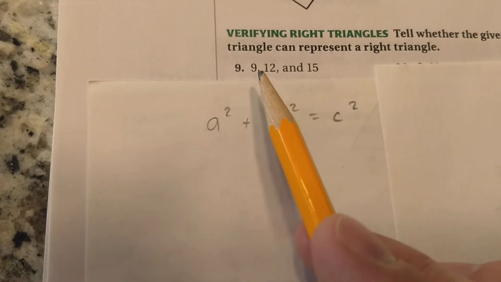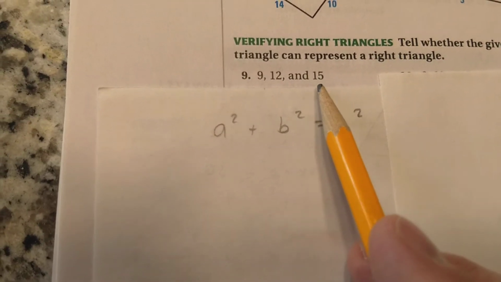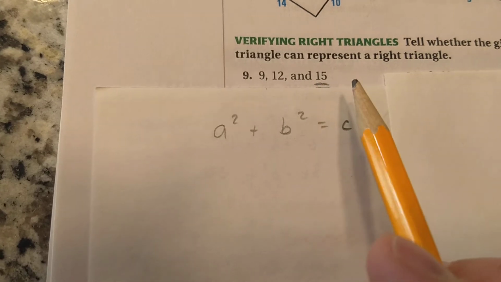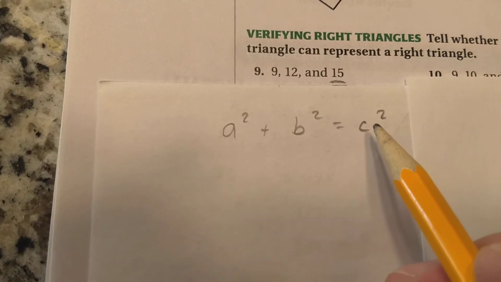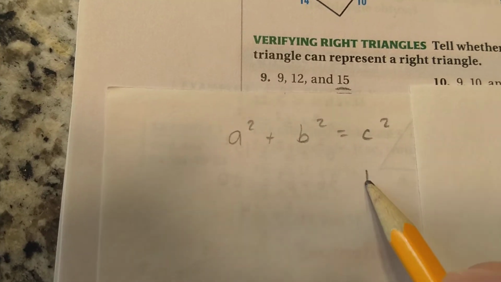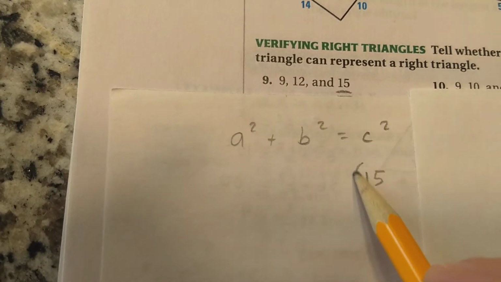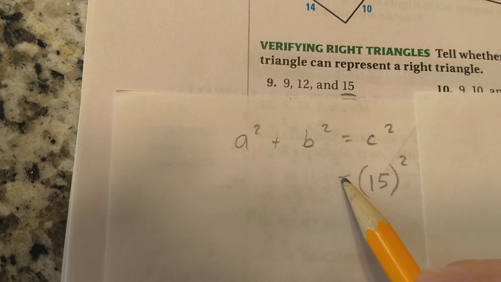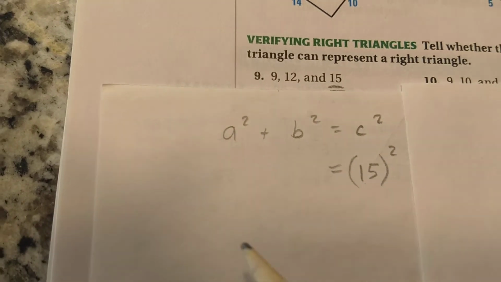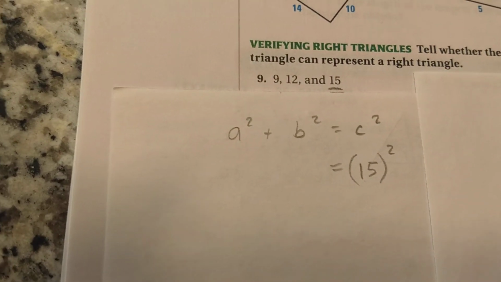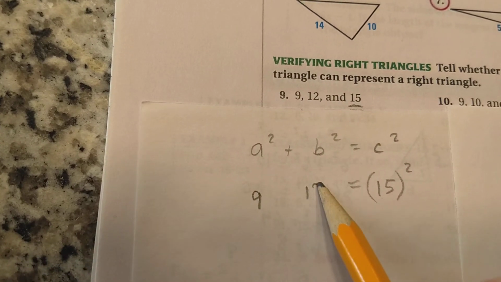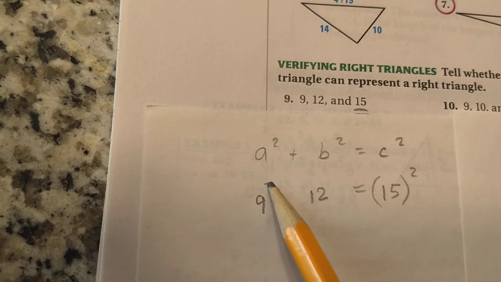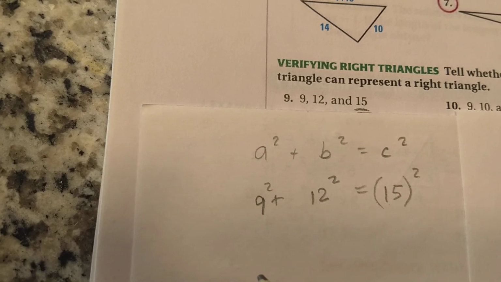And again, we will look at the three sides and recognize that this is the longest side, so if it is a right triangle, it would have to be the hypotenuse. So that's what we would fill in for C, and we'll call that C squared. I think that's a good starting point, even though it's kind of at the end of the equation, because we need to identify that first. That means 9 and 12 would be the legs of that right triangle.